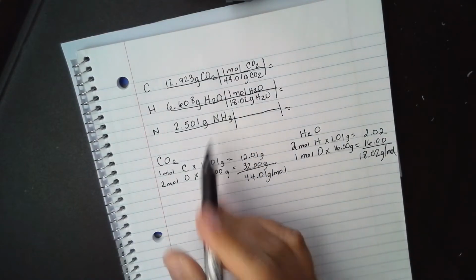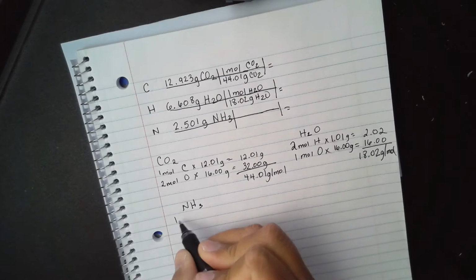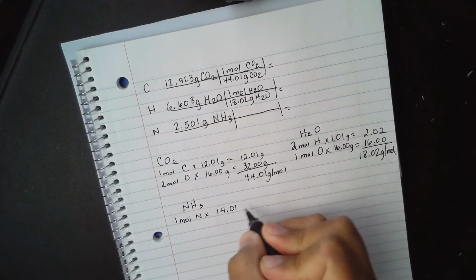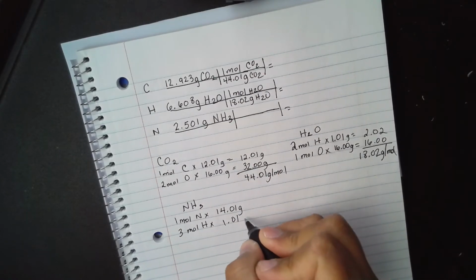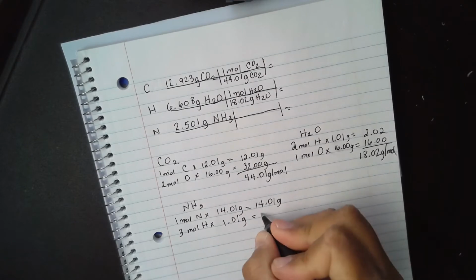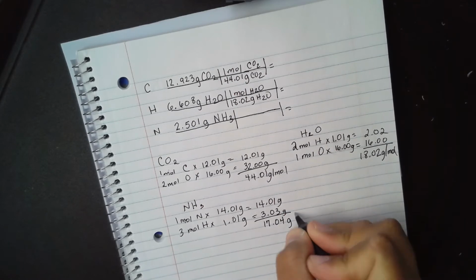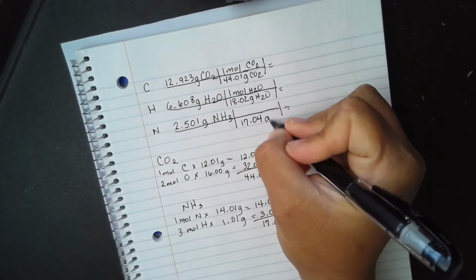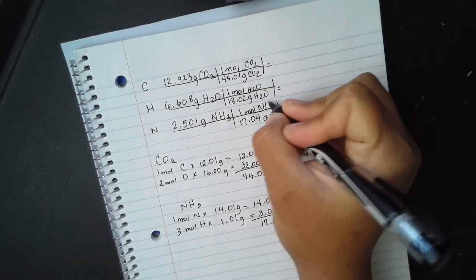Now I'm going to look at ammonia and do the same thing, find the molar mass. It is NH3. So I've got 1 mole of nitrogen, and on the periodic table it is 14.01 grams. And then 3 moles of hydrogen at 1.01 grams, as we had established before. So that's 14.01 grams, and 3 multiplied by 1.01 is 3.03 grams. Add them up: 17.04 grams per mole. So I'm going to find the moles by placing this diagonally so it can cancel, with 1 mole of NH3.